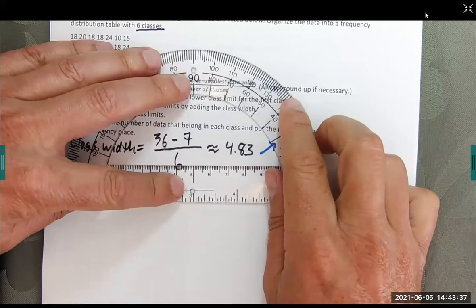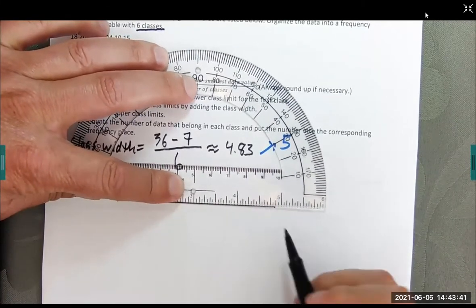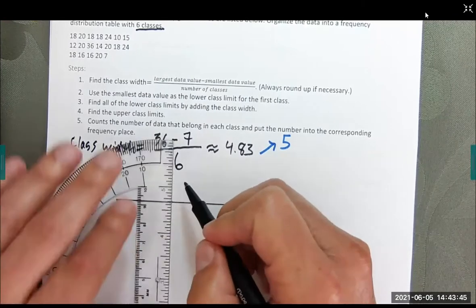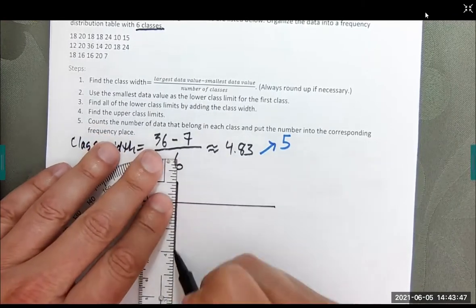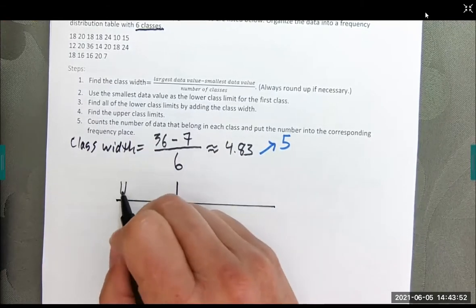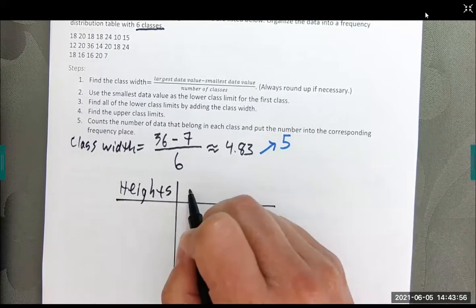So we're going to start. This is our height. This is our frequency.